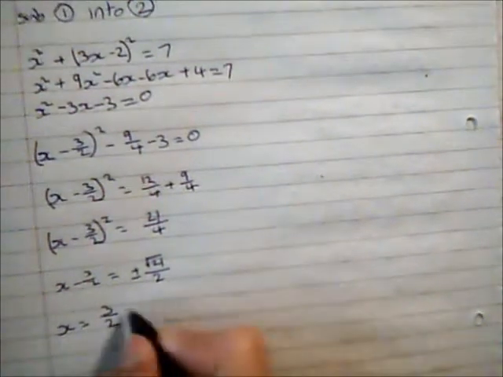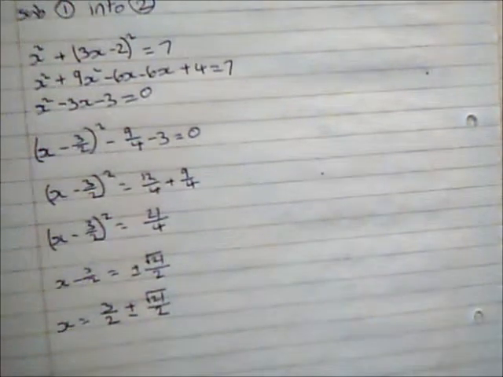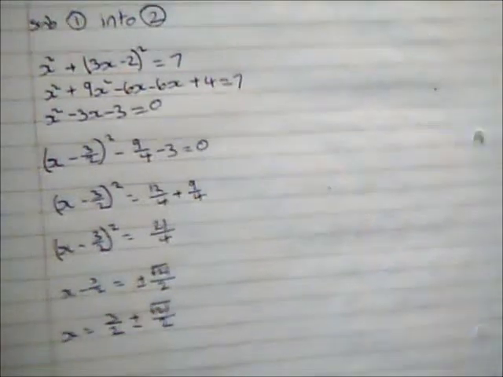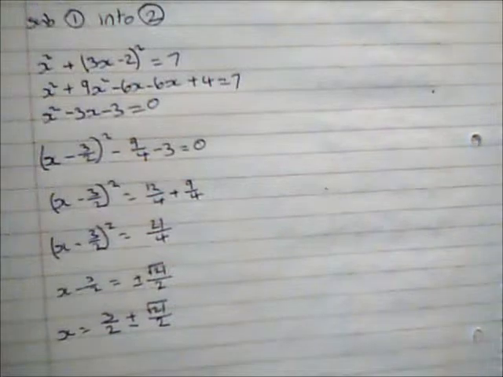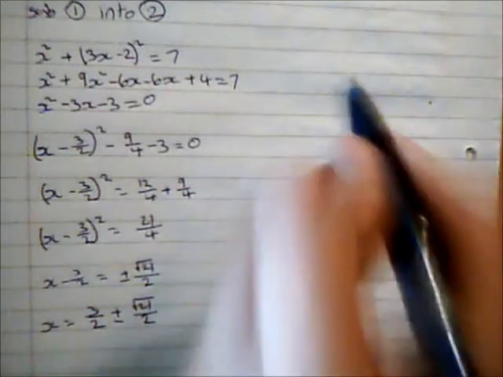And that gives me two possible x values here. So 3 over 2 plus root 21 over 2, or 3 over 2 subtract root 21 over 2. And each of these is going to have a corresponding y value, which I need to find. And so that means there's actually going to be two intersections of the line y equals 3x minus 2 with the circle x squared plus y squared equals 7. So I'm going to do my substitution.